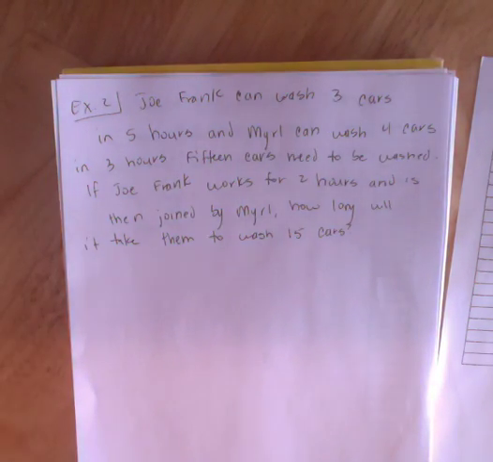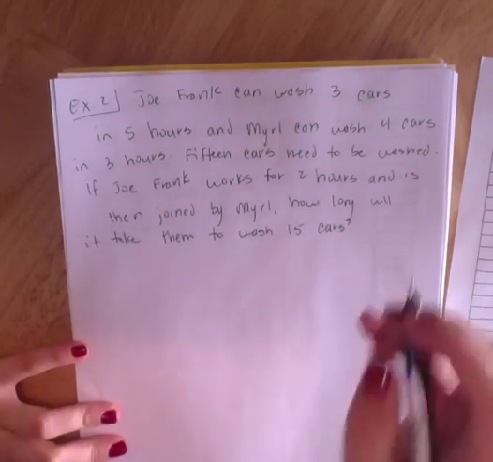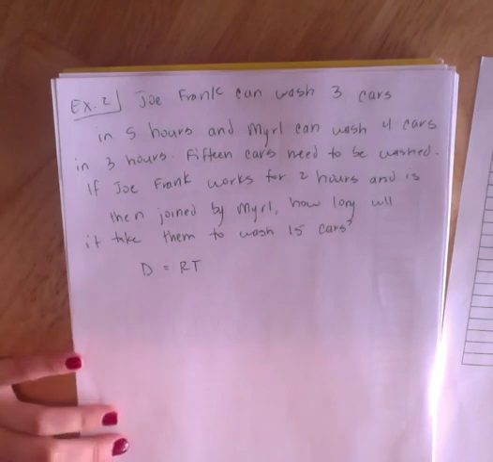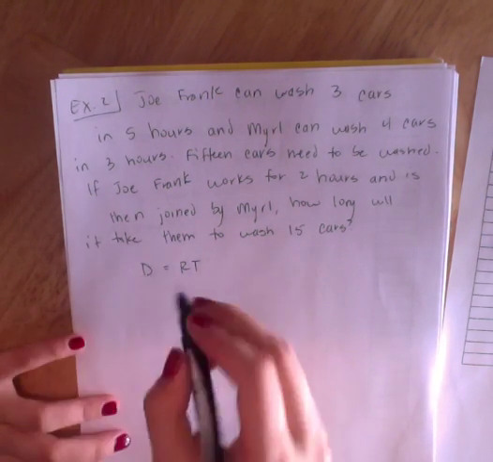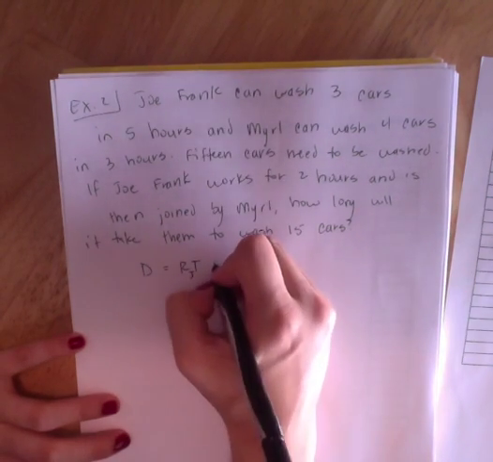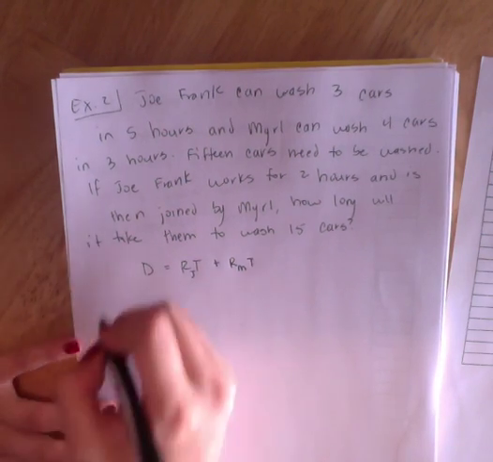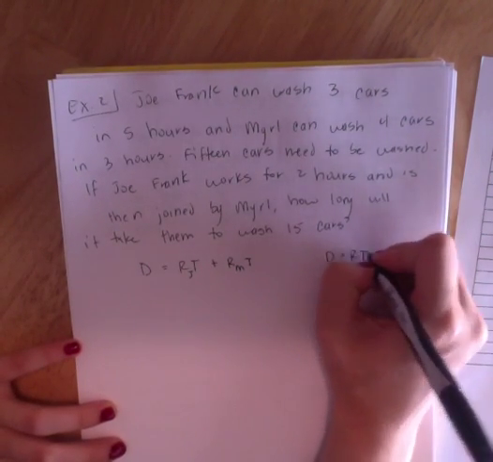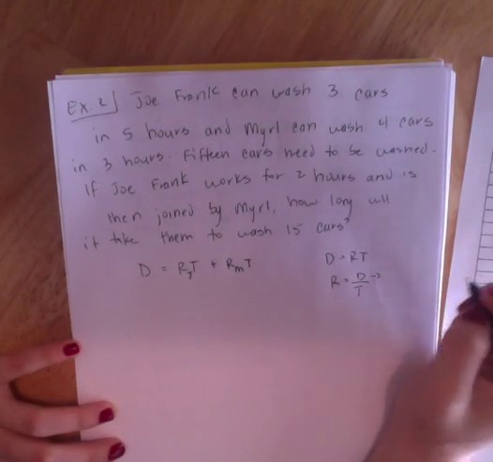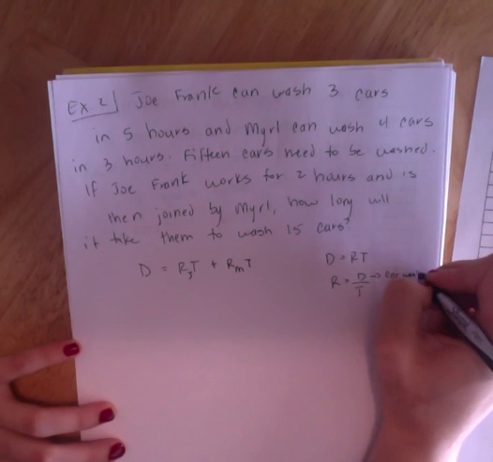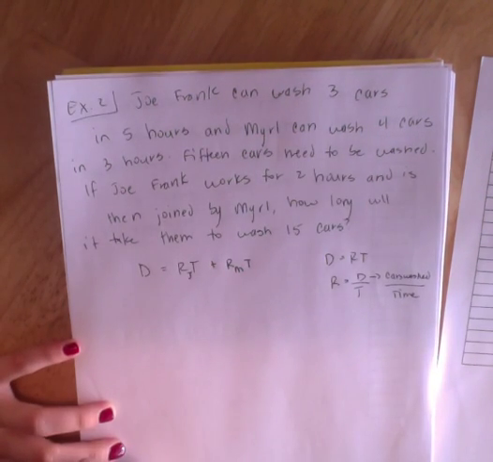So when we have 2 people doing an activity, the distance equals rate times time equation expands because we have 2 rates. So we still have distance, but it will equal the rate of Joe times time plus the rate of Merle times time. Okay, now distance is rate times time, so rate is distance over time. In this case, distance is the cars washed, and time is still time.